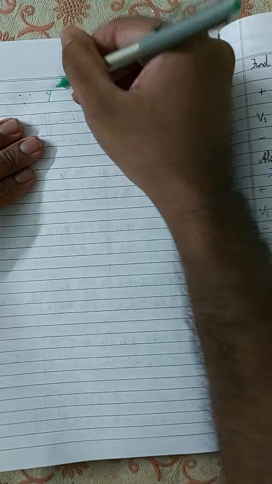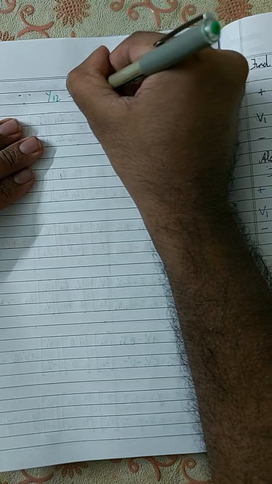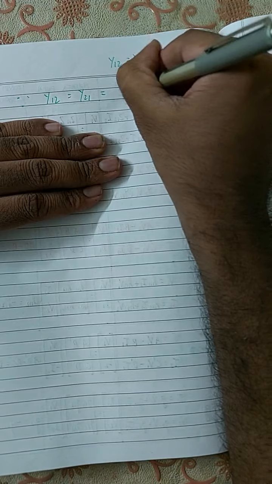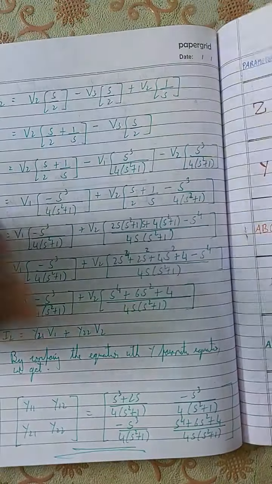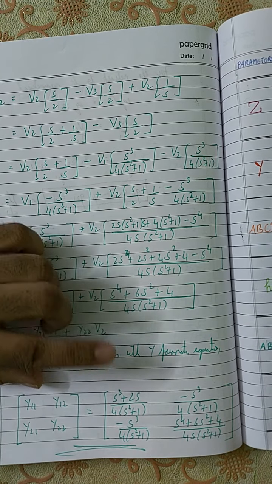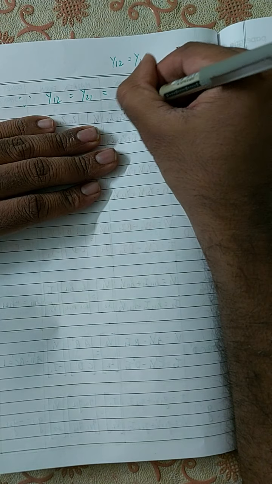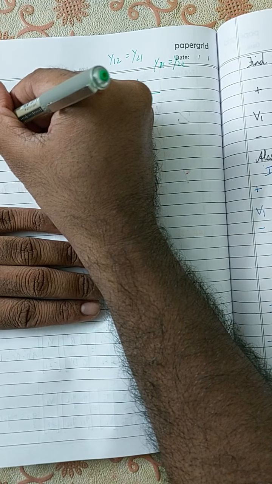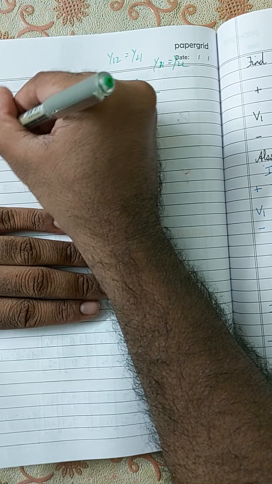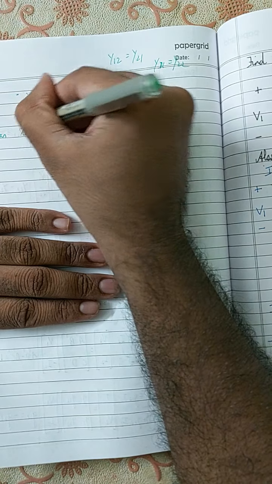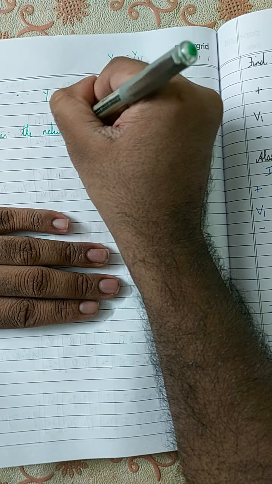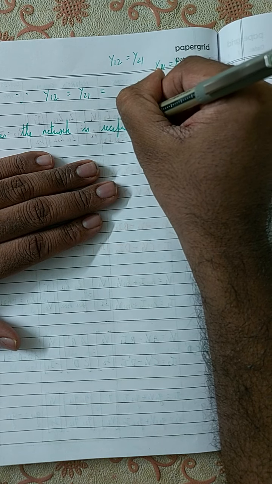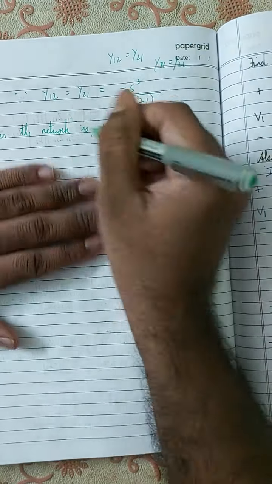Since y12 is equal to y21, which is equal to, for both of them the value is minus s cube by 4 into s square plus 1, since y12 equals y21, the network is reciprocal. Okay, network is reciprocal.